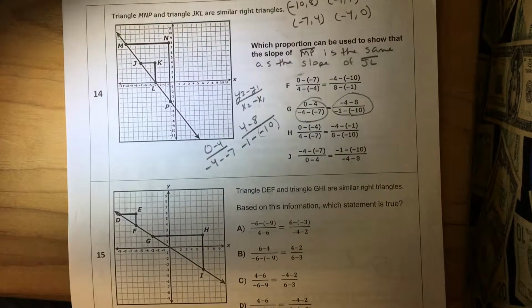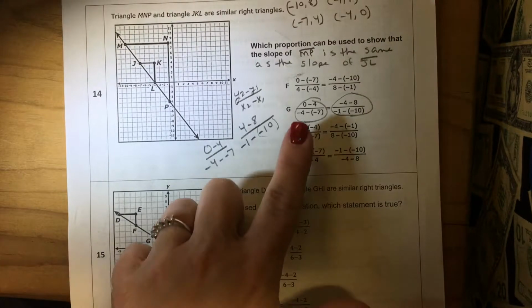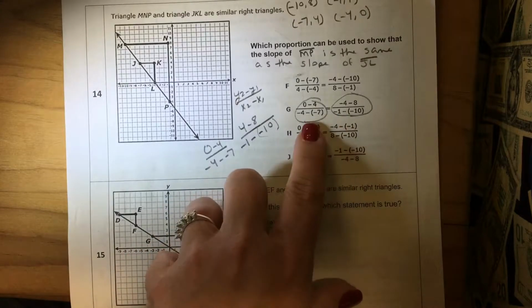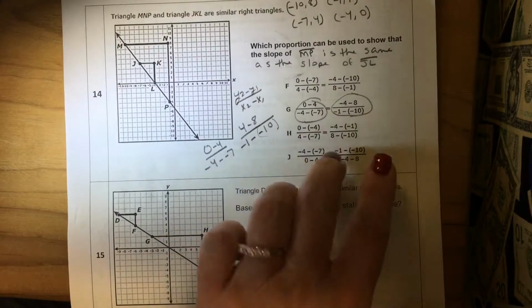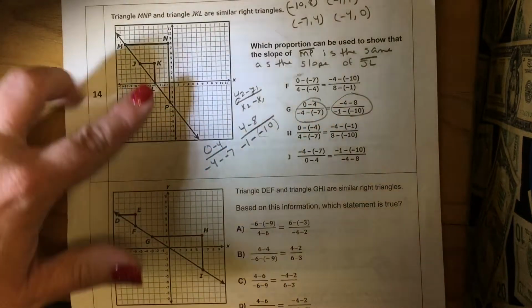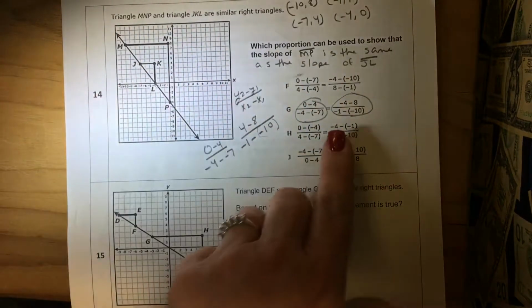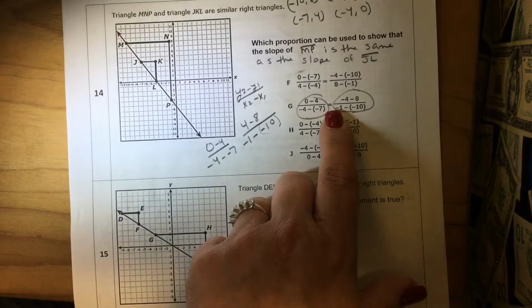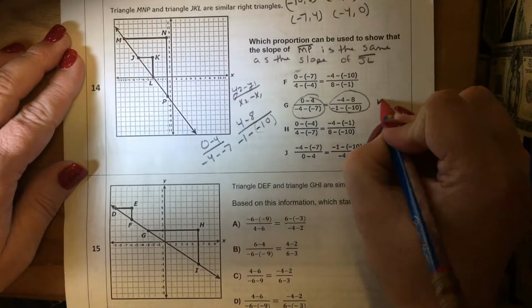Okay, if you really wanted to, you could go ahead and solve and find the slope. It's just that here, they didn't solve it to completion, but they're comparing these two proportions, the proportion of this larger triangle to a smaller triangle, and they're the same because they're equal. So that's going to be G.